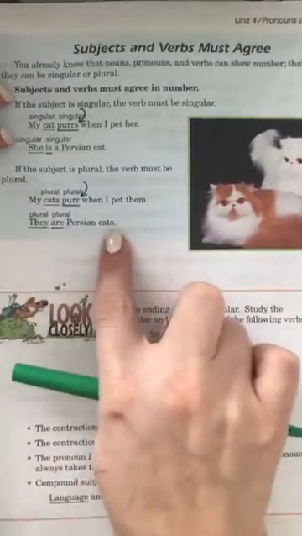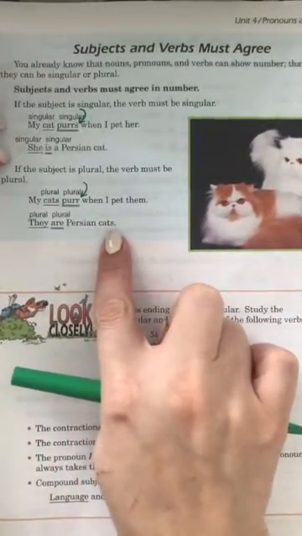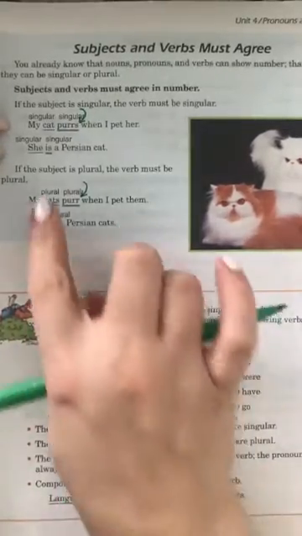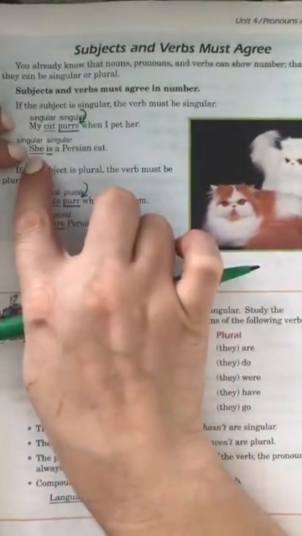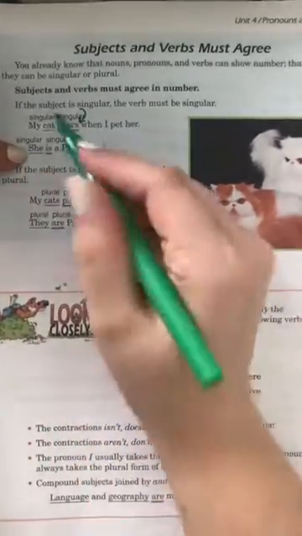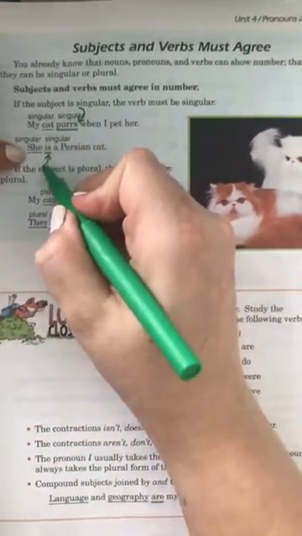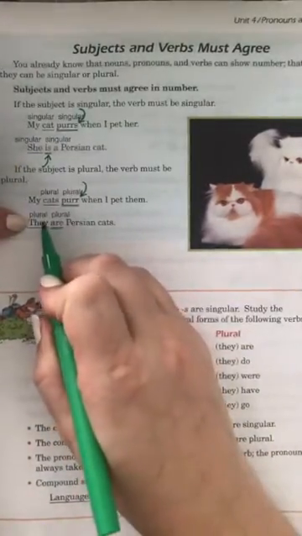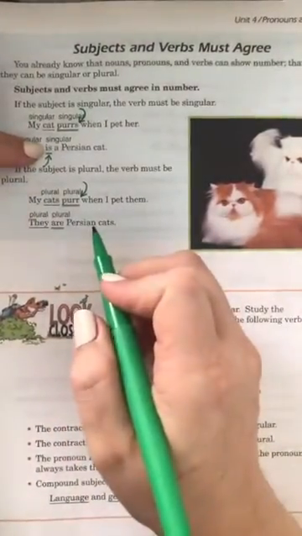Here's another example of plural. They are Persian cats. So here we have she, and because it's talking about one, the verb is. If they say they, more than one, we don't say they is. We say they are.